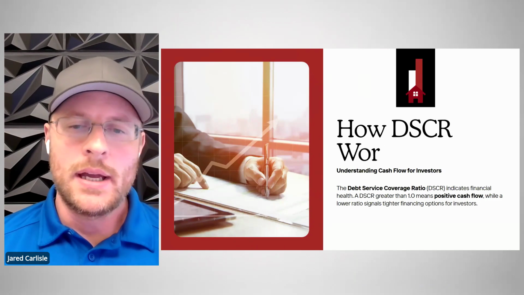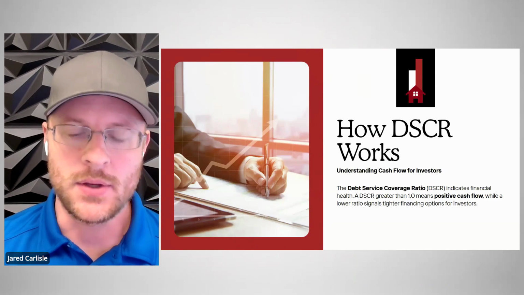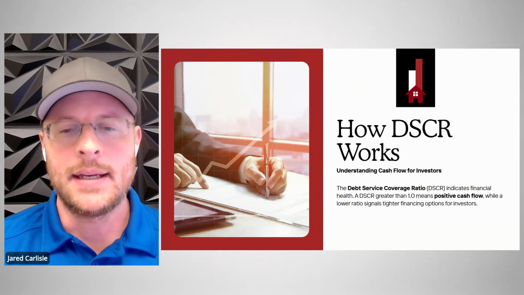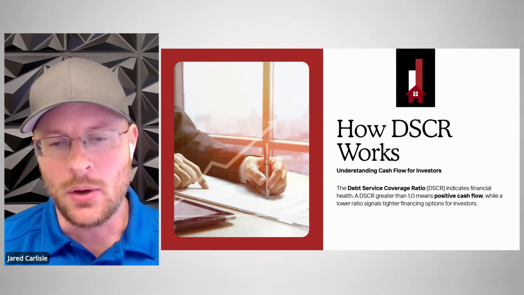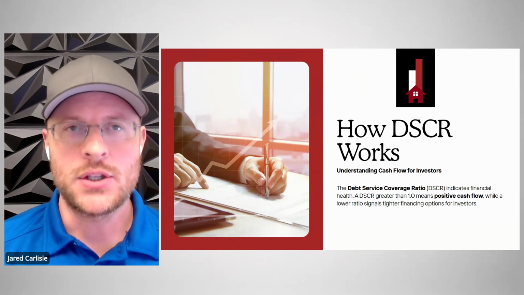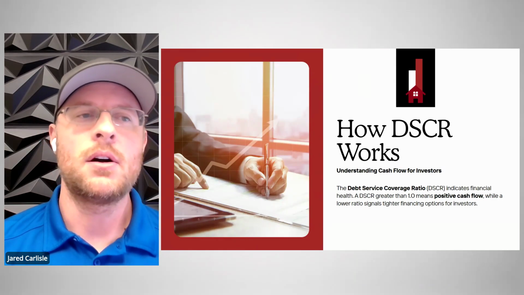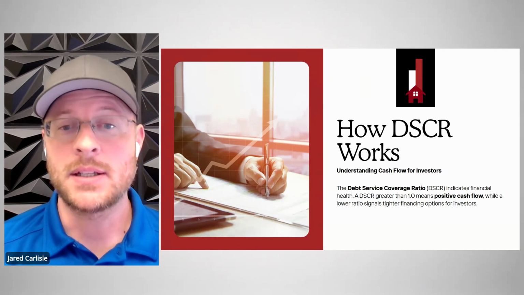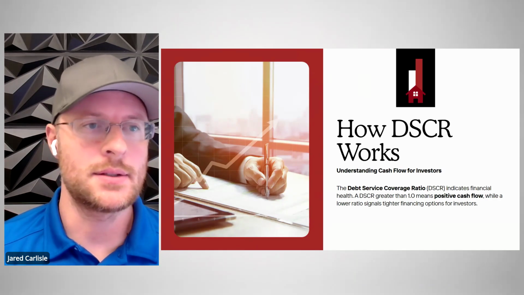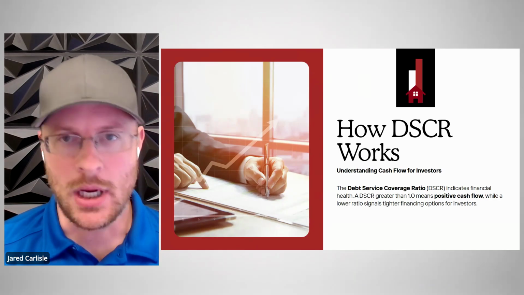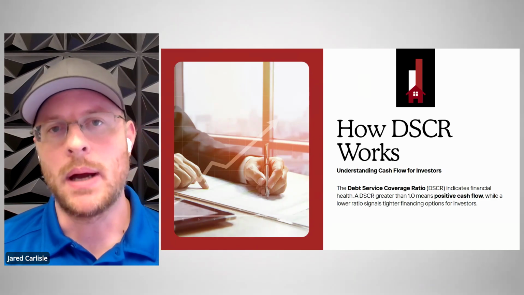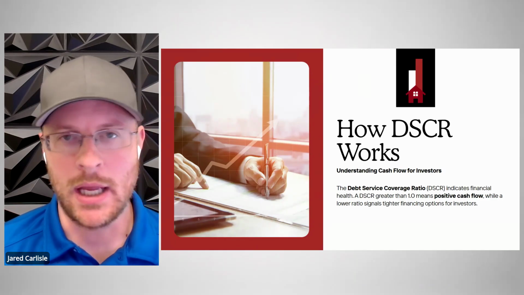So how does the DSCR work? Again, DSCR stands for debt service coverage ratio, and a DSCR ratio greater than one means positive cash flow. The ratio is you take all of the expected rental income from that property. Let's say it's a fourplex, so there's four units, and each unit generates income. You add up all that income and you divide it by whatever that mortgage payment is going to be.